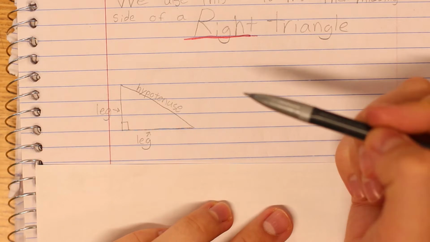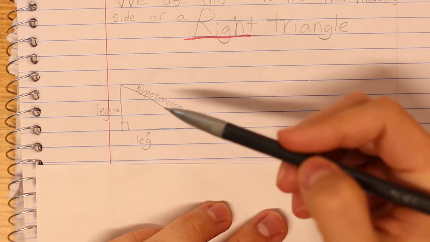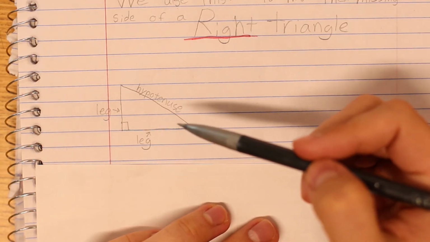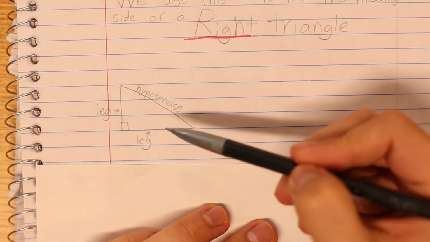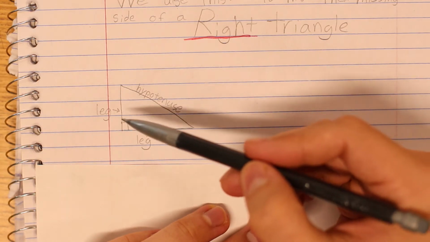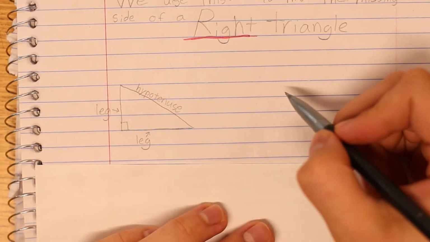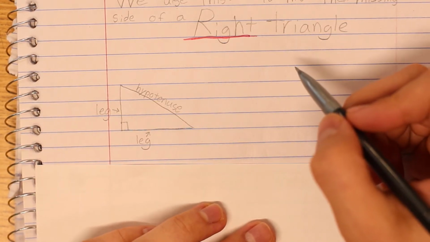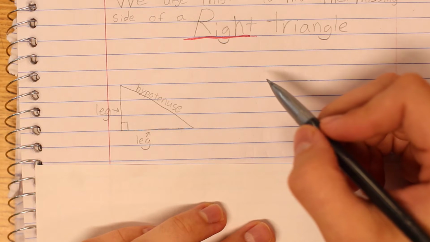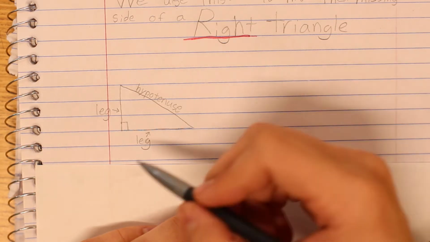You need to also write this down. A right triangle has three parts. It has two legs, which are the sides that form the right angle, okay? You might want to write down: a right triangle has two legs. The legs are the sides that form the right angle.